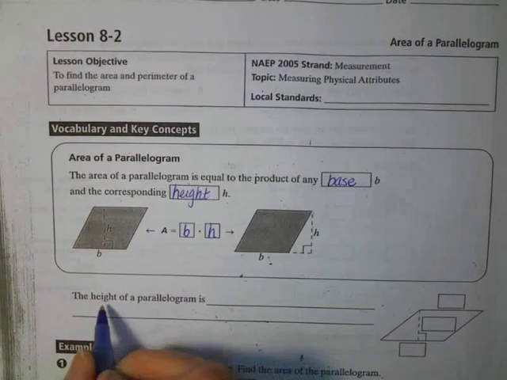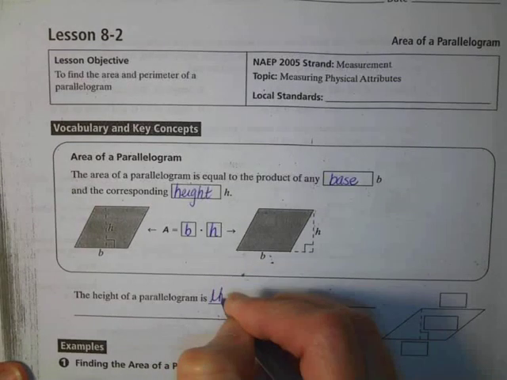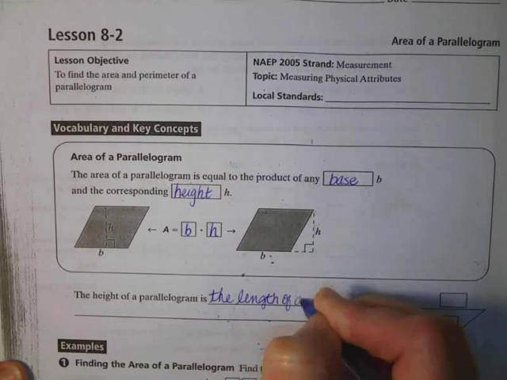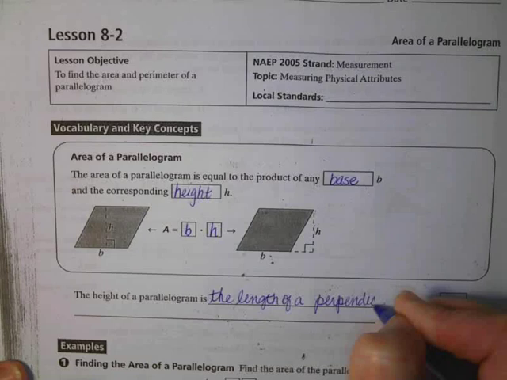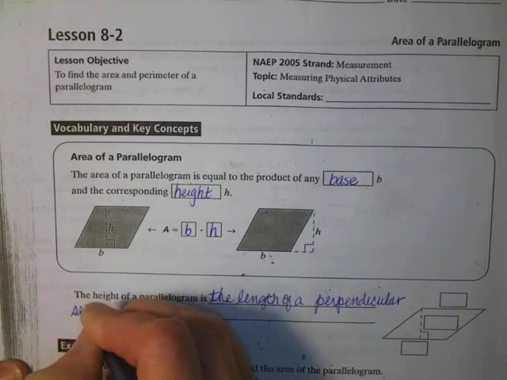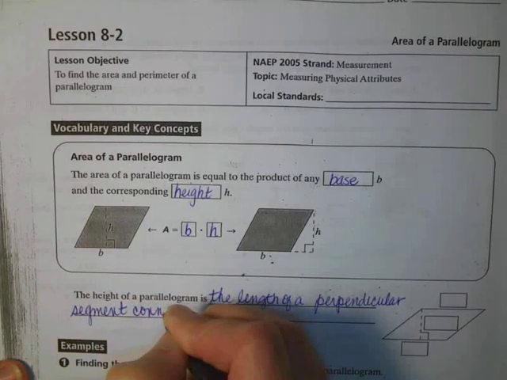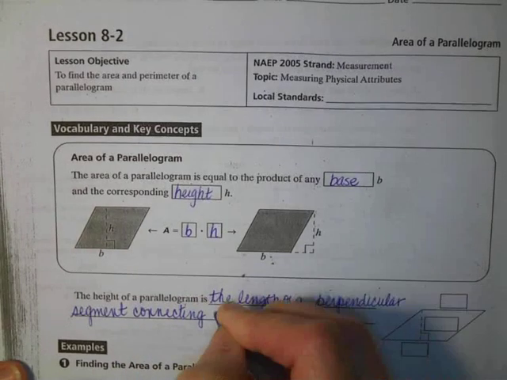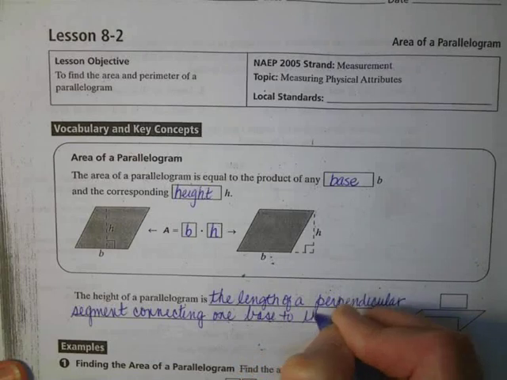So again, to review, the height of a parallelogram is the length of a perpendicular segment connecting one base to the other.